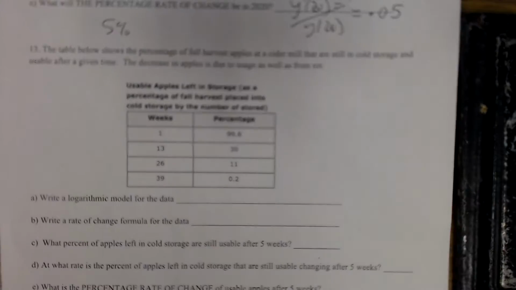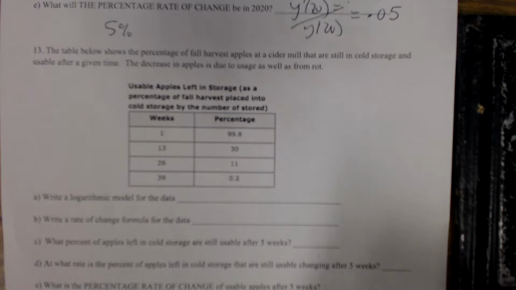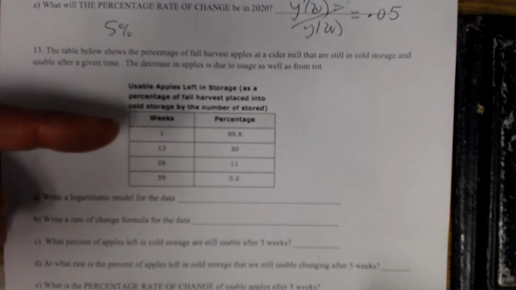So the first thing we need to do is go in and edit our table. We're going to put 1, then 13, then 26, and then 39. Okay, and then we're going to get 99.8, 30, 11, and then 0.2. Double check our stuff. So 1, 99.8, yep. 13, 30, yep. I'm looking at my calculator. 26, 11, yep. 39, 0.2, yay!